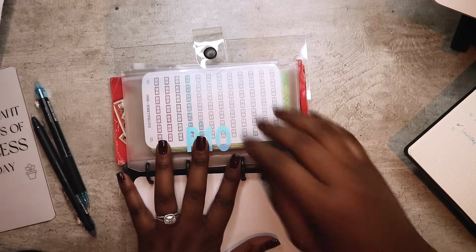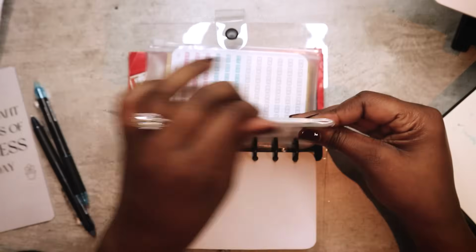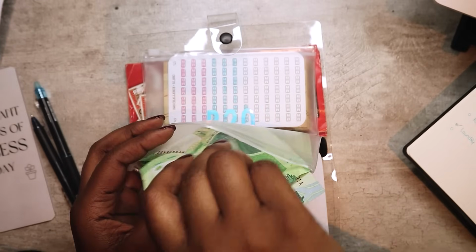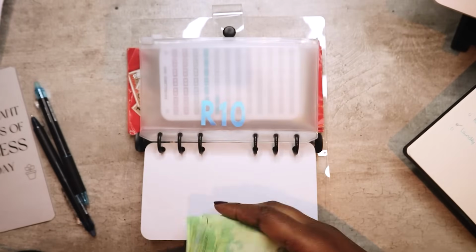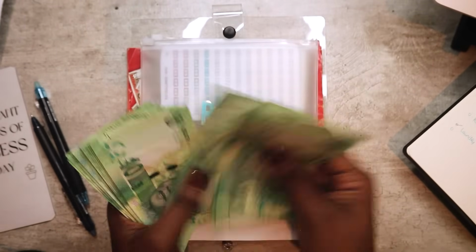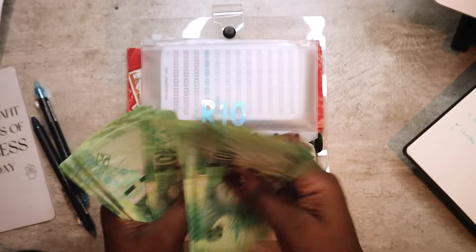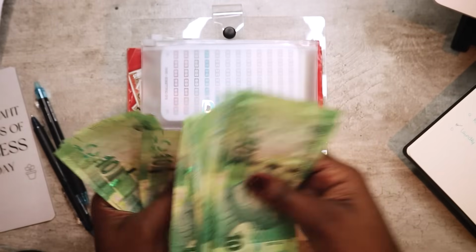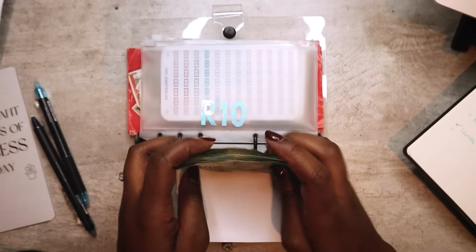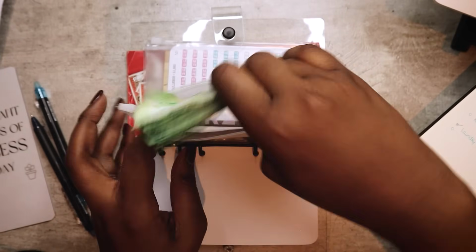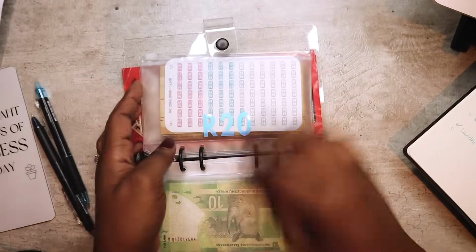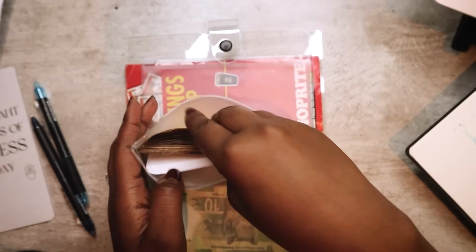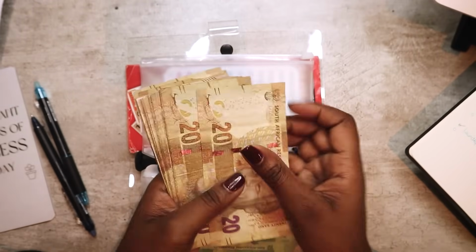Okay, so my challenges here. Let's add the 220s. Should we calculate how much this is? 1, 2, 3, 4, 5, 6. Okay, 320. Let me also count this one, might as well.